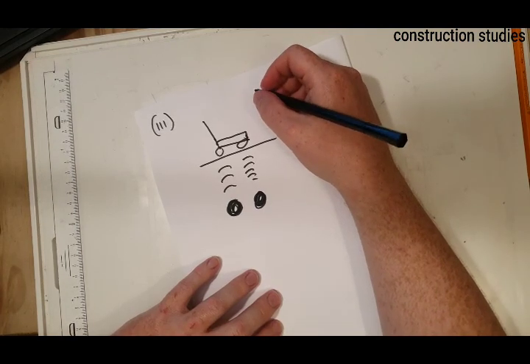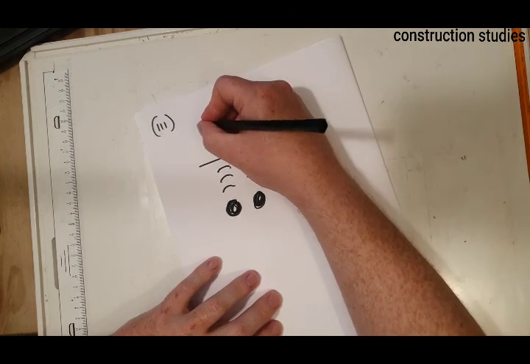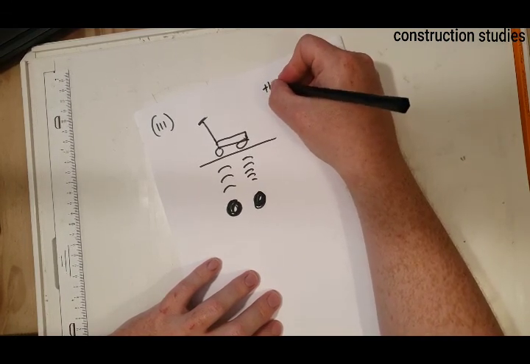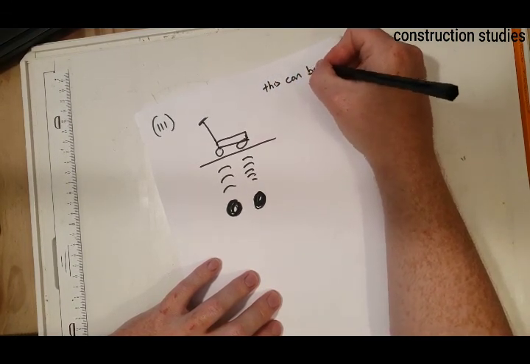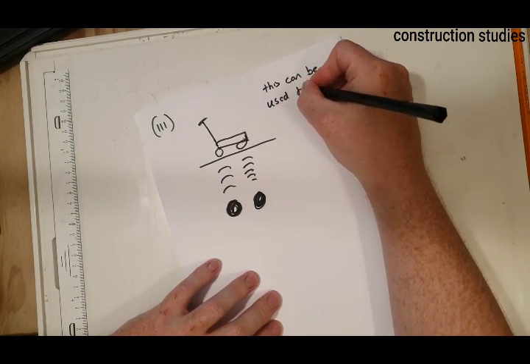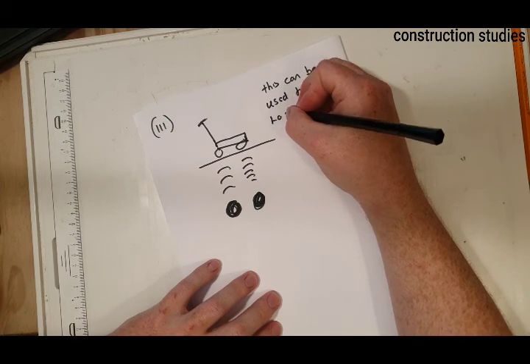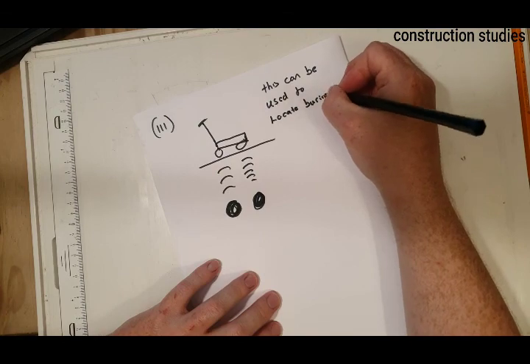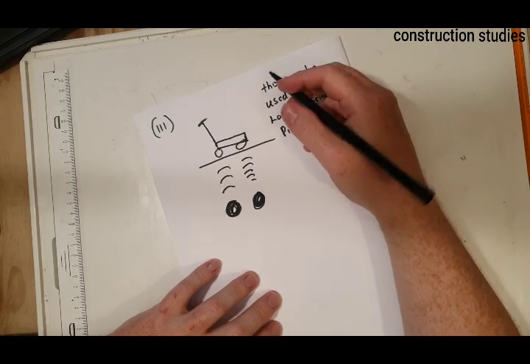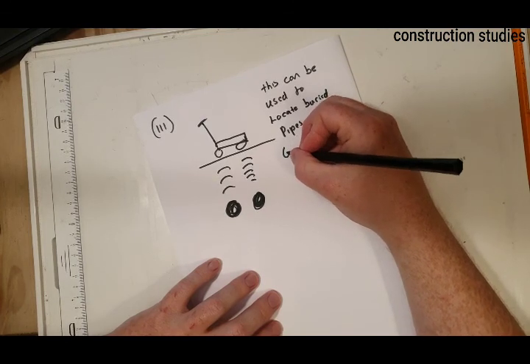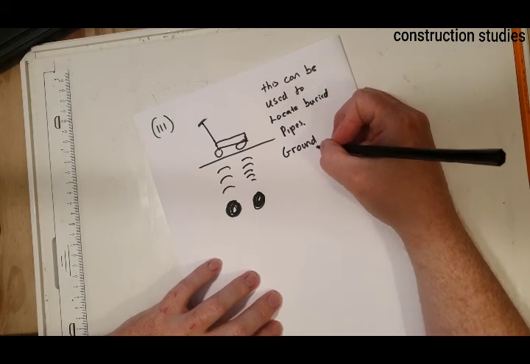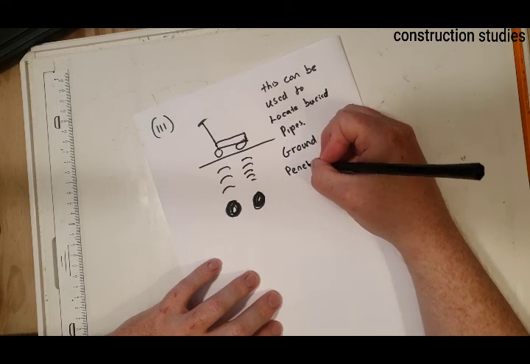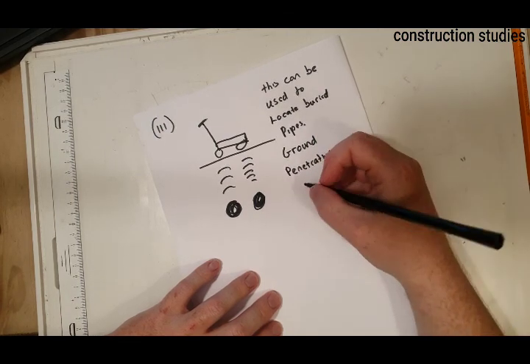Okay, so this can be used to locate buried pipes. And that there is called a ground penetrating radar.